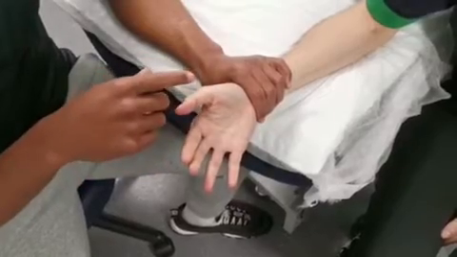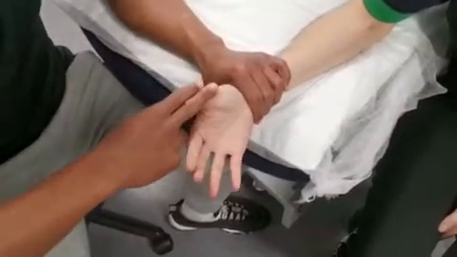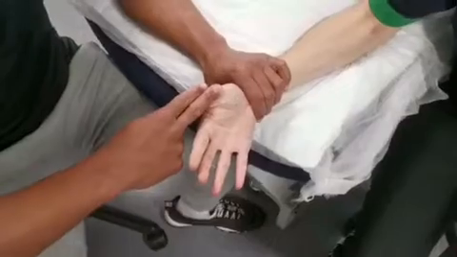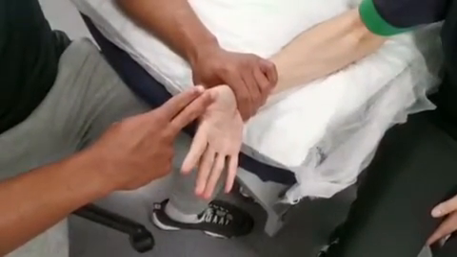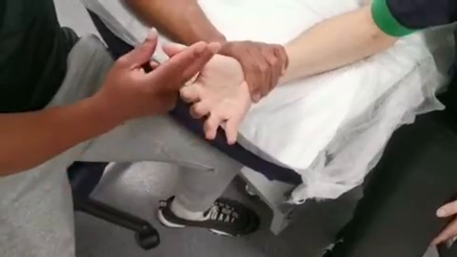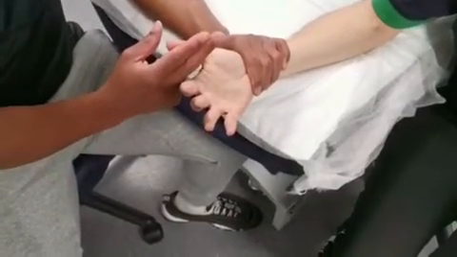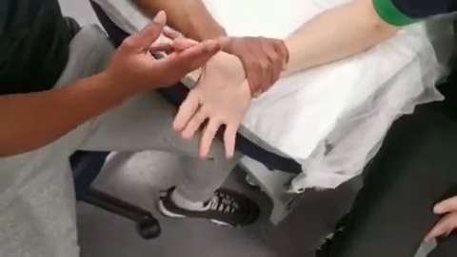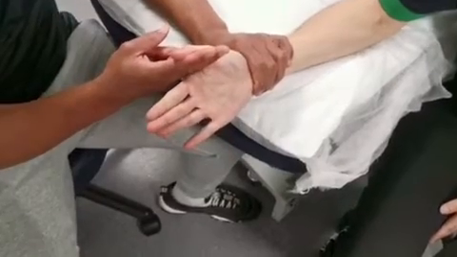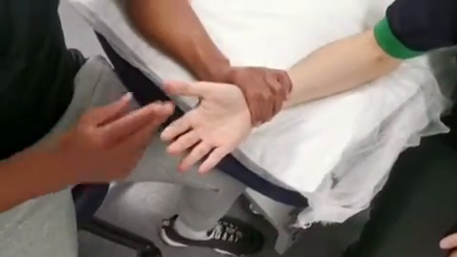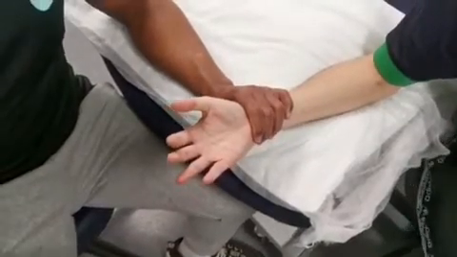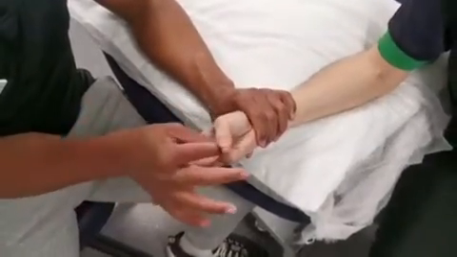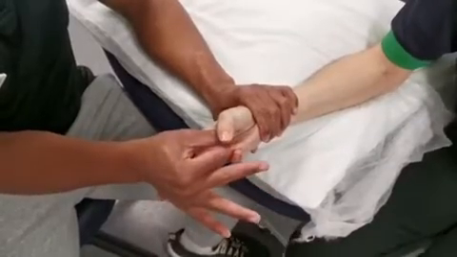There we go. And then the abductor pollicis longus and brevis. I just get you to push your thumb upwards while matching my force. There we go. And then the adductor pollicis. So if I get you to push your thumb in while matching me, there we go. And the opponens pollicis and the opponens digiti minimi. So if I get you to squeeze your fingers together while I match you this way.